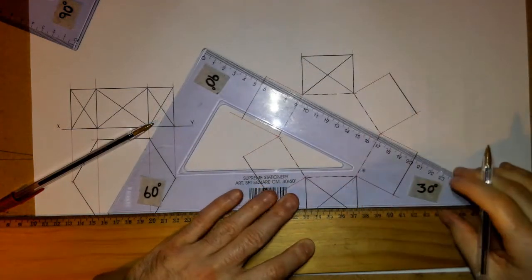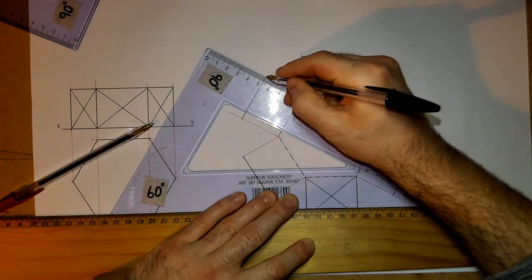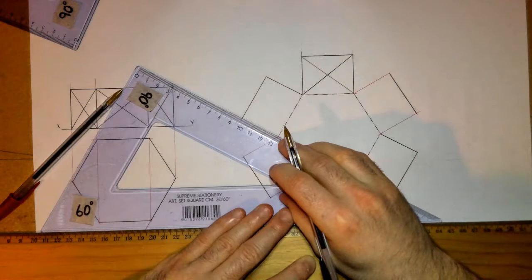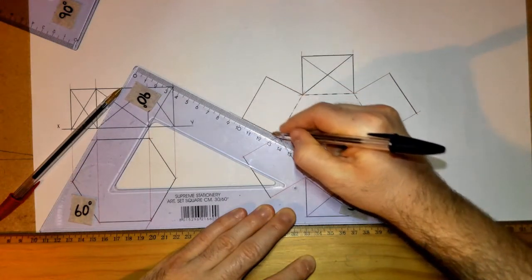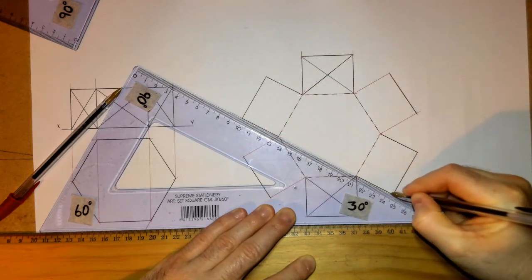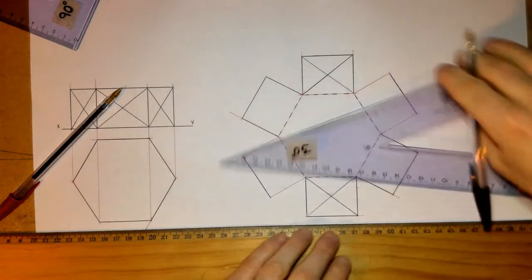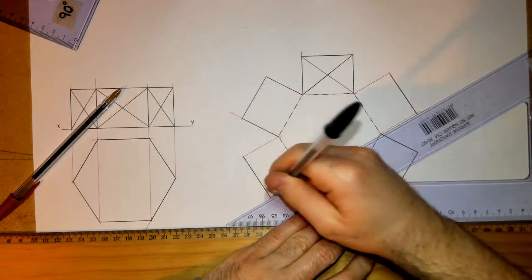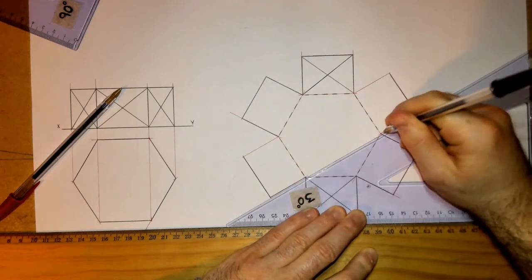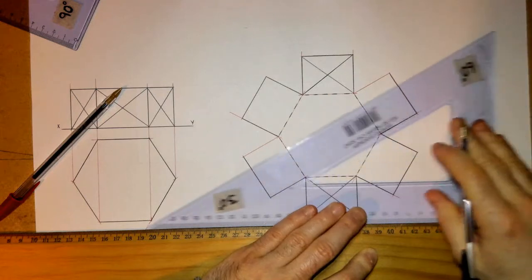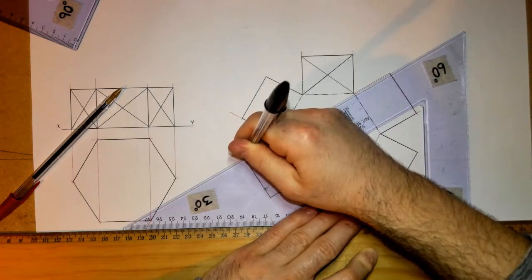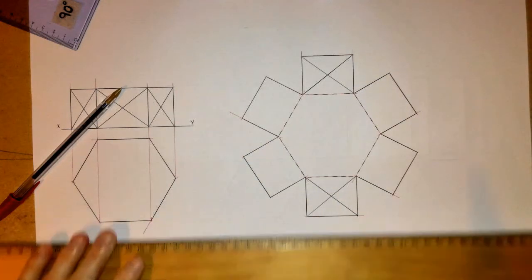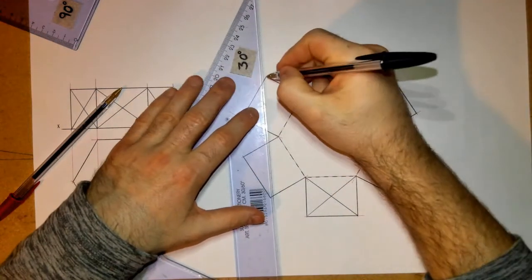Okay, now I can go at the 30 degrees. You can see it's all kind of matching up. Okay. Project it around 30 degrees this way. And the exact same here, 30, 30. And there we have it, guys. There is the 6 faces, and once again it's simply a case of join the diagonals.